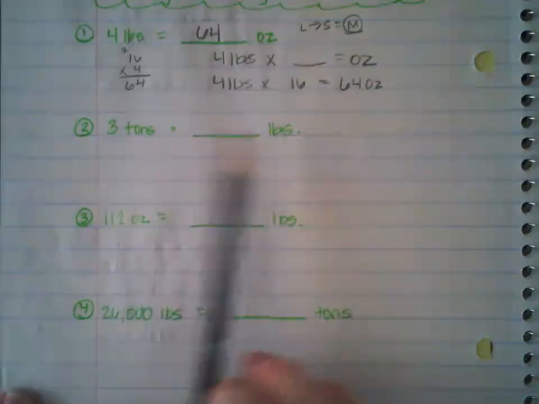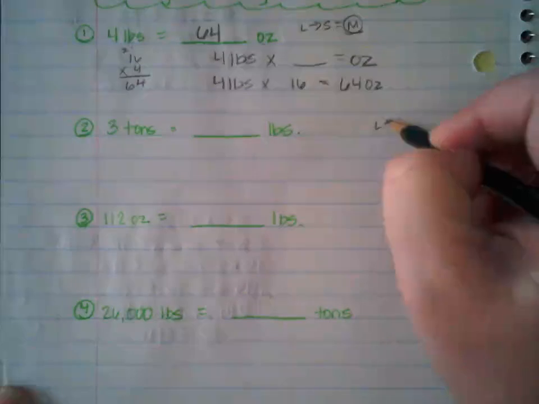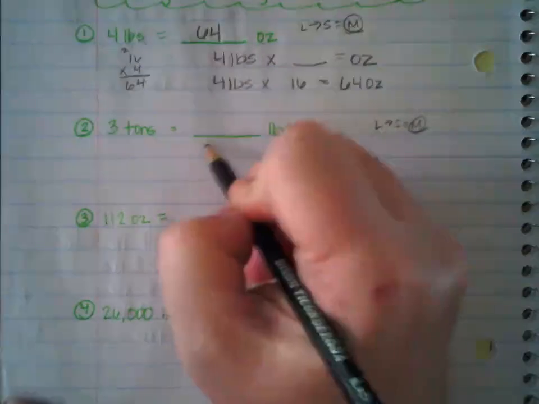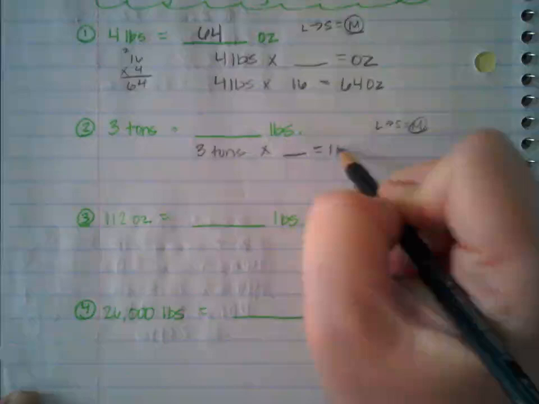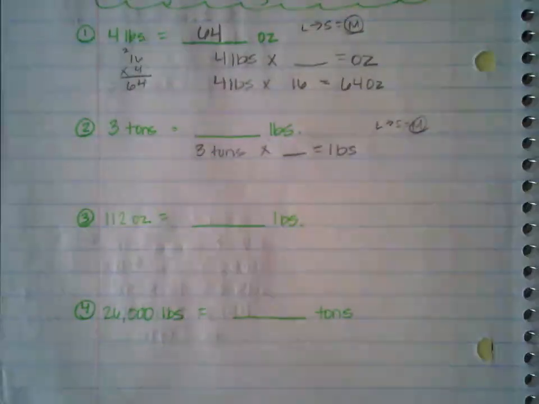So in this one, you're moving from tons to pounds. That's a larger unit to a smaller unit. You're going to multiply. So you should have set that up. 3 tons times something equals pounds.